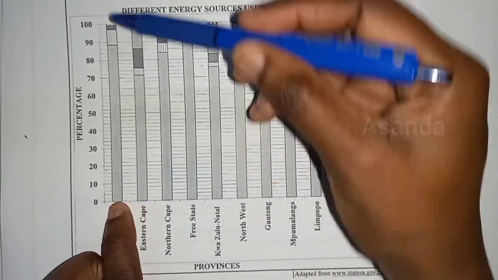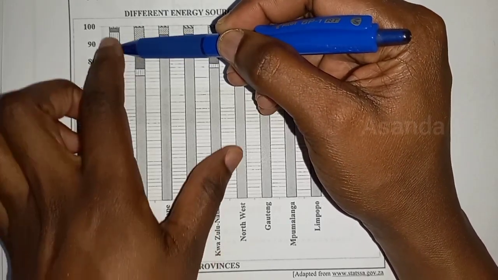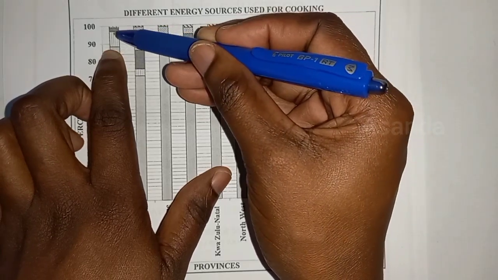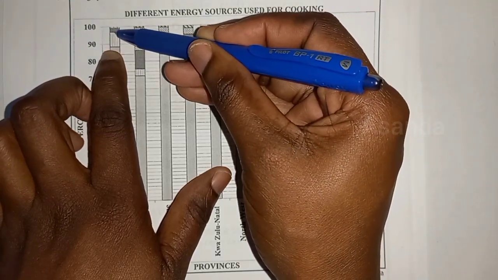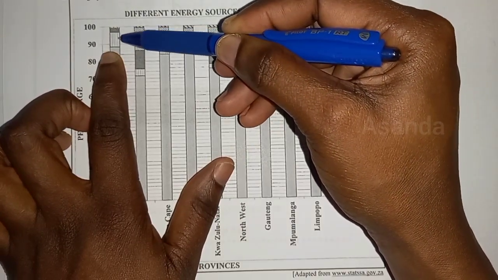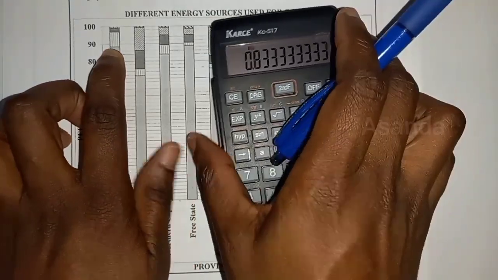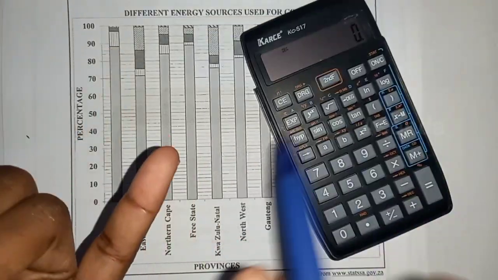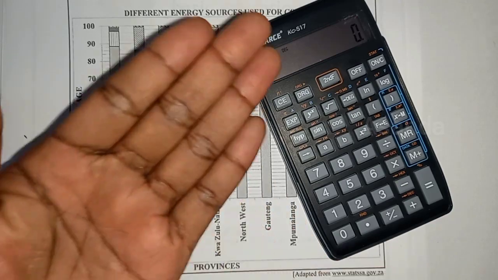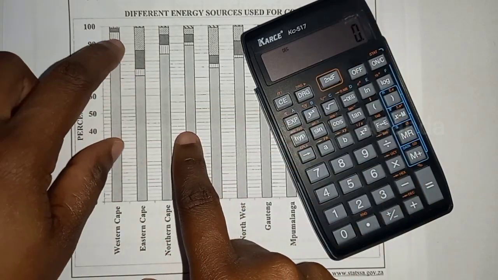The first graph ends here at 88. And then there's another one from 88 up until 96. So we are going to read this one, which is from 88 to 96. How do you read that? You say, this one starts at 88, so it'll be 88, 89, 90, 91, 92, 93, 94, 95, 96. So this one is actually 8%.